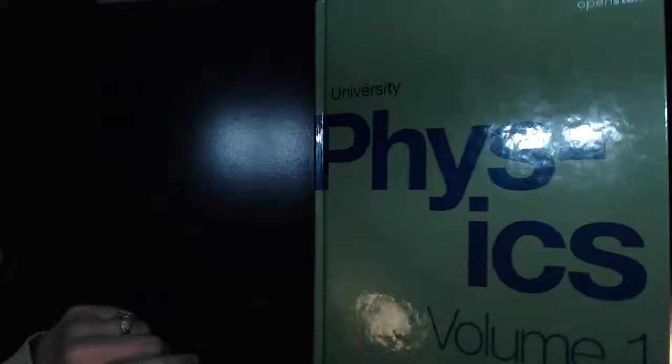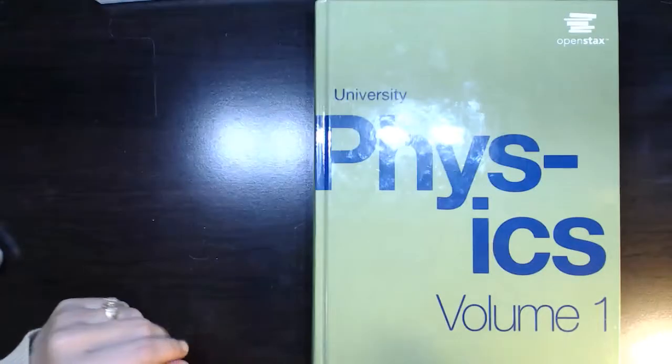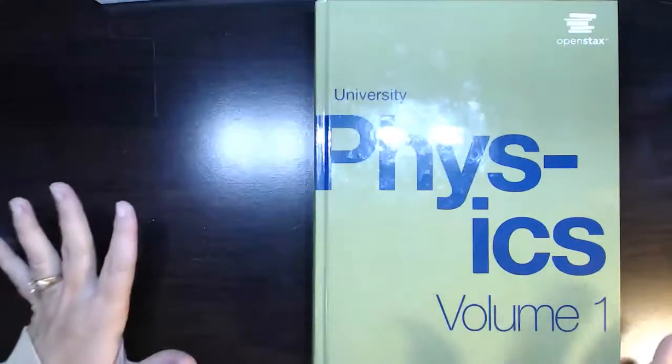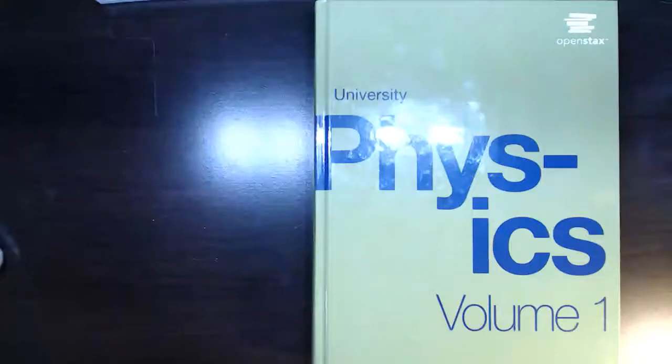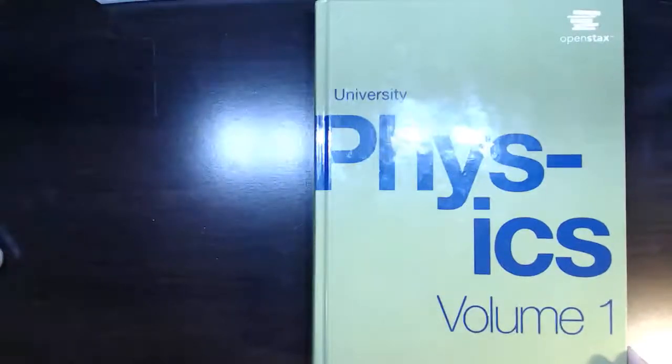In terms of having a physical book, I highly recommend having a physical book. Please get a physical book, either this one or print it out so that you have physical pages and then bind them together yourself in little notebooks so you have them all together. It is going to make all the difference in the world for you in terms of how well you do in this course and how well you understand physics.